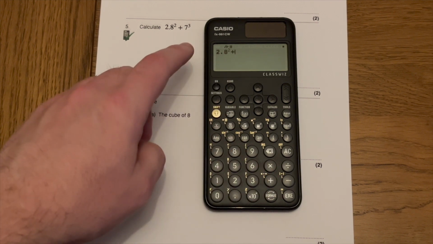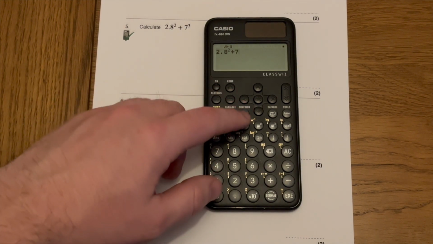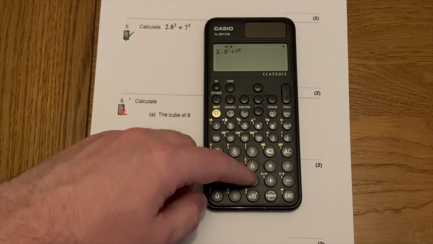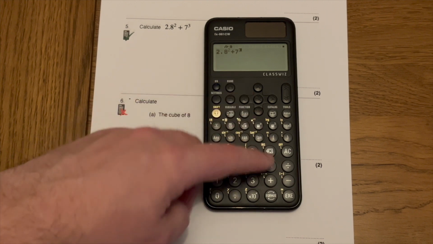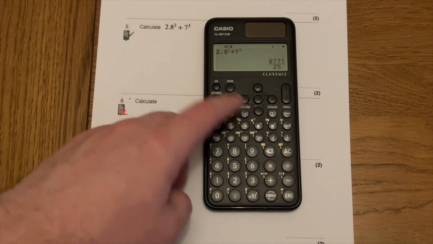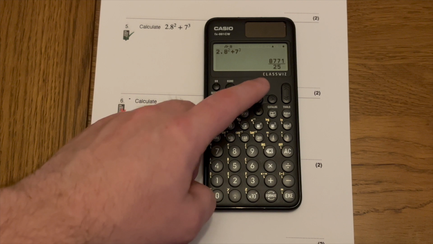And now we need to type in 7 cubed. So I'm going to press 7. Then I want it to be cubed, so I'm going to press the power button, which is this one, and then type in 3. As you can see, we've got 2.8 squared plus 7 cubed. If we press exe or equals, we get that it's equal to 8,771 over 25.